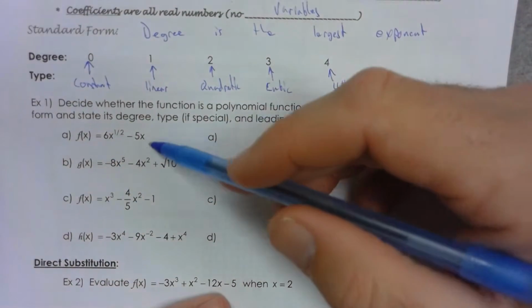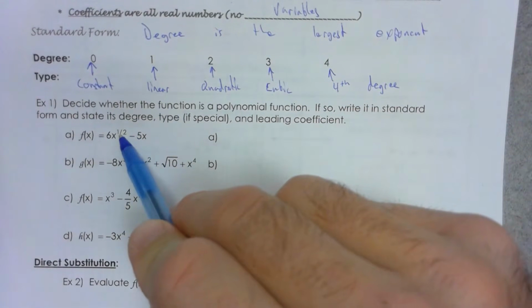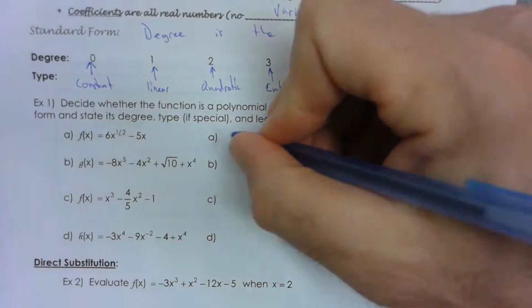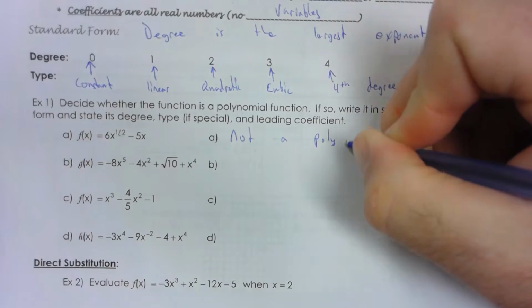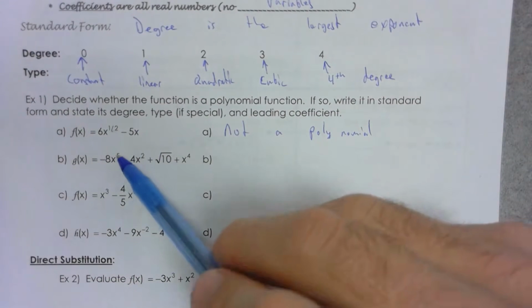All right, so if we're looking at this, this is not a polynomial because it has an exponent that's a 1/2. That's going to cause other issues. So not a polynomial. This one is a polynomial.